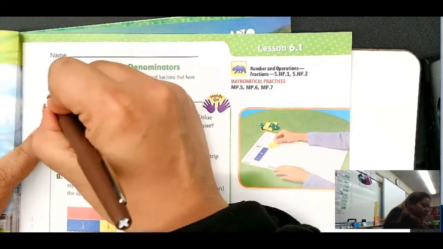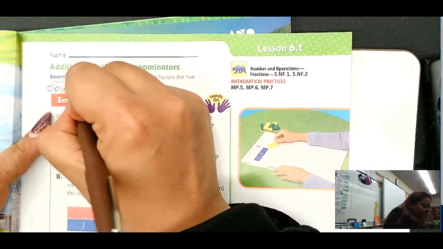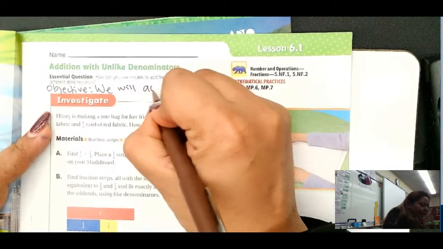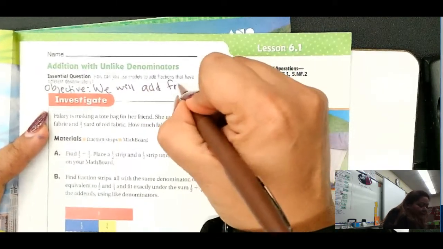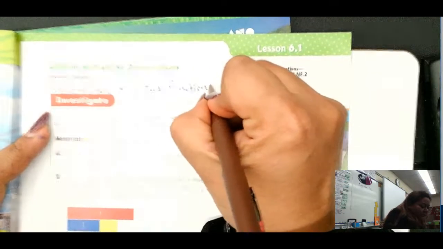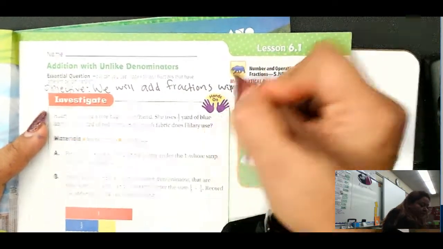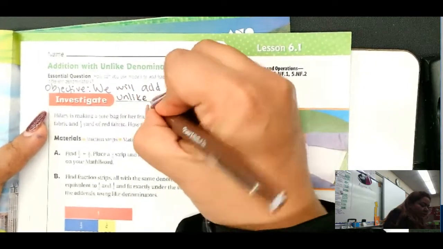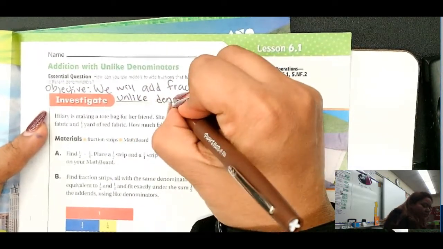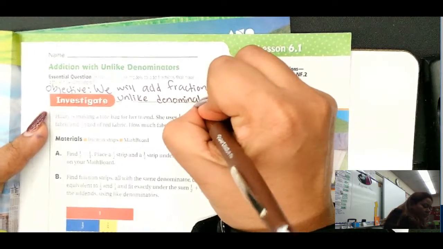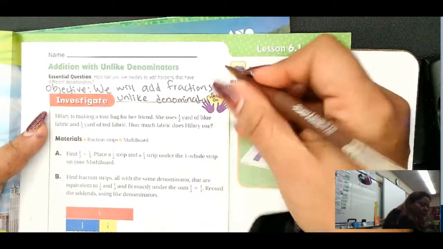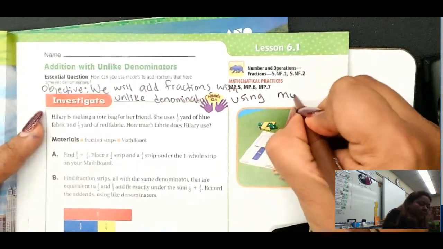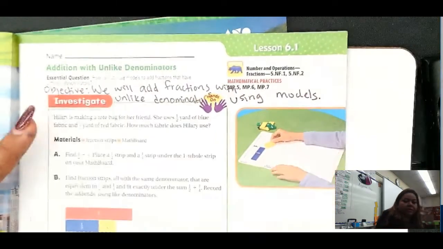But the objective of this lesson is we will add fractions with unlike denominators using models. So yes, we will be using manipulatives.